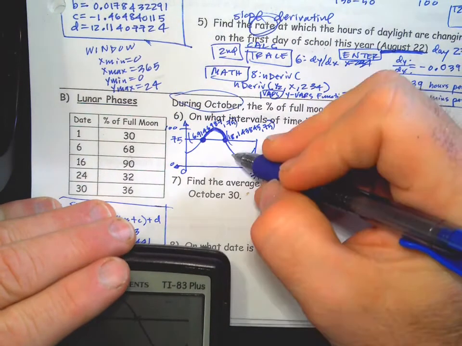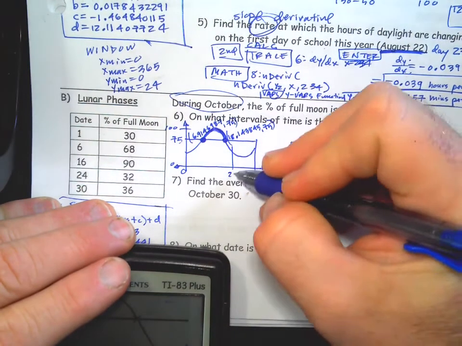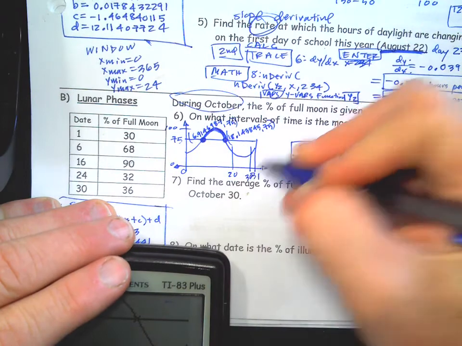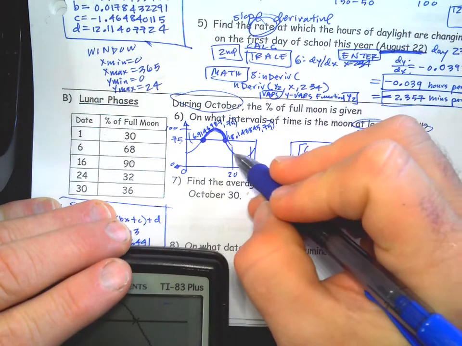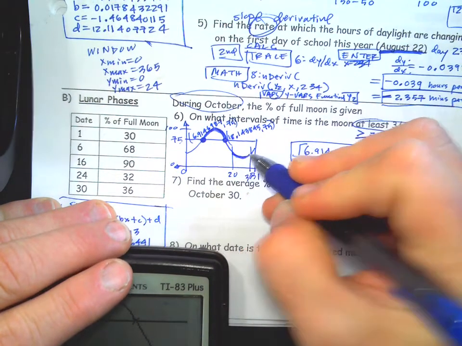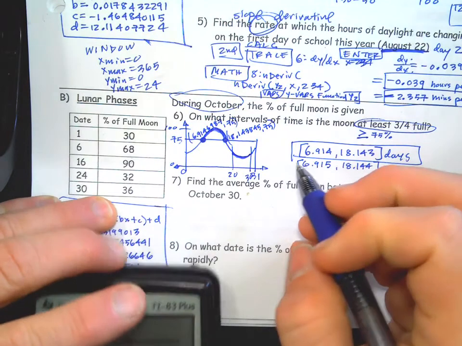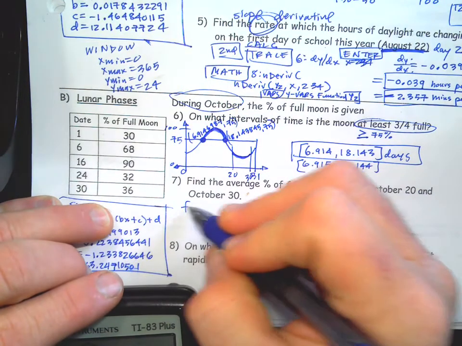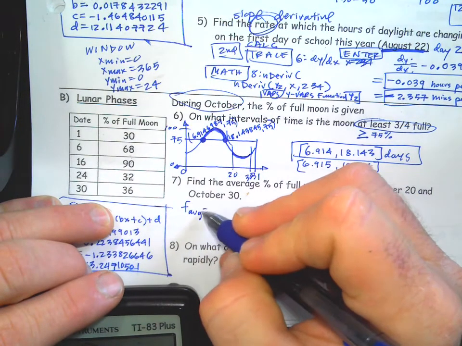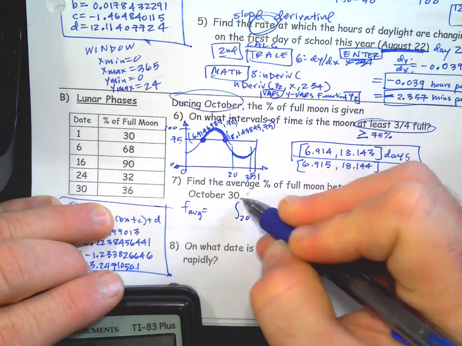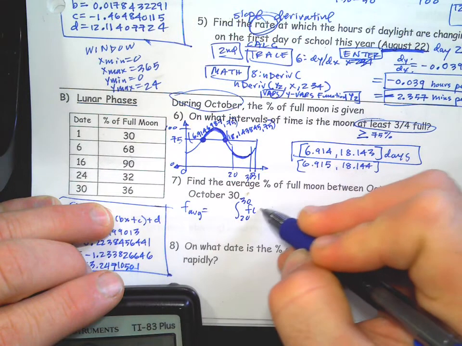So the 20th is somewhere around here, and the 30th is somewhere around here. And we want the average of the percents. So the trick I've showed you guys, this is mean value theorem. If you want the average, you find the area under the graph. Okay, this is a setup.